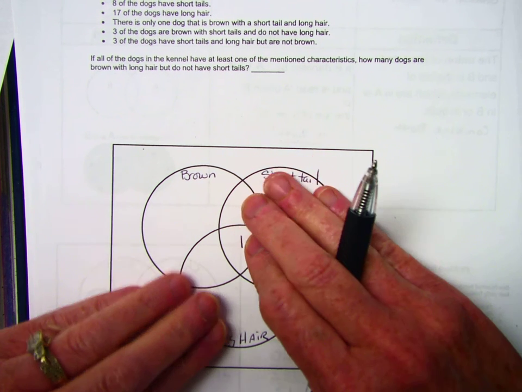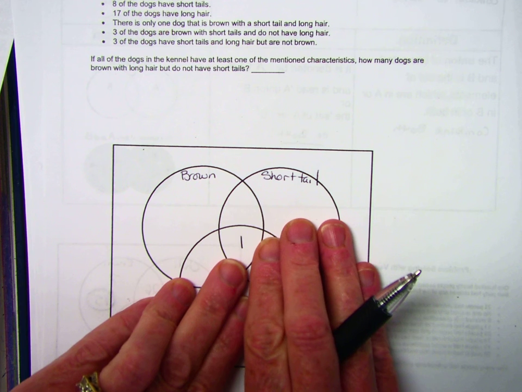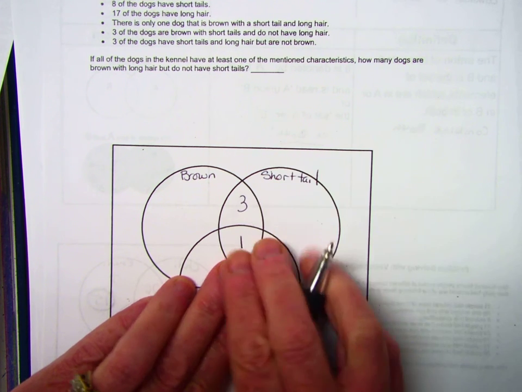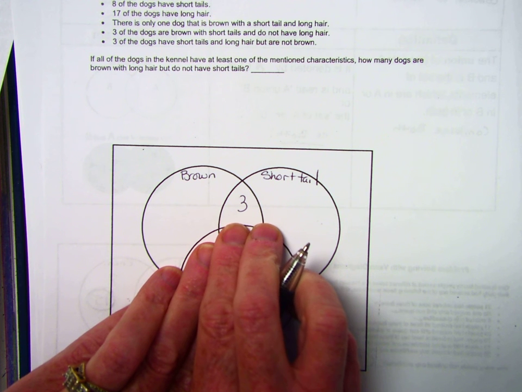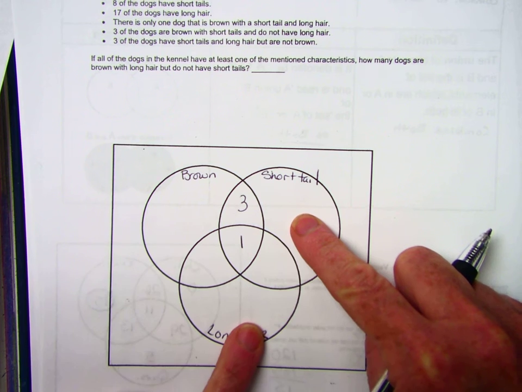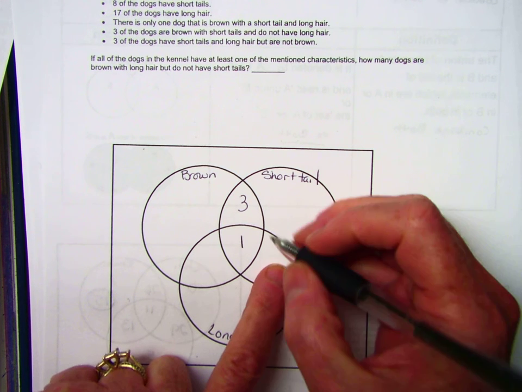Okay, there's brown with a short tail. Aha. So that must go right there, right? So 3. 3 that are brown with a short tail. Then I also have 3 dogs that have a short tail and long hair, but they are not brown. So it needs to be on this side.